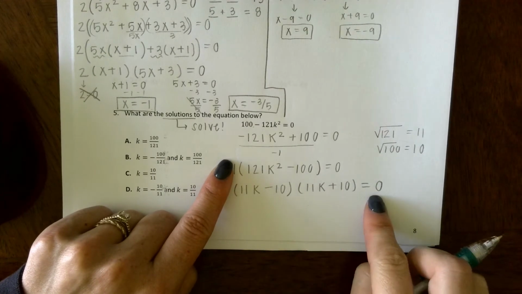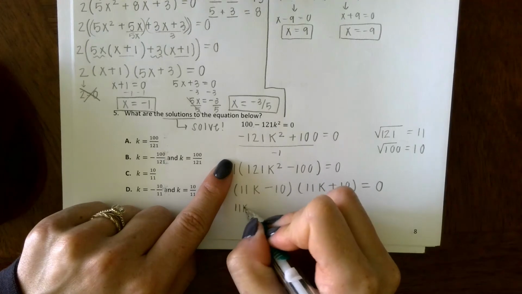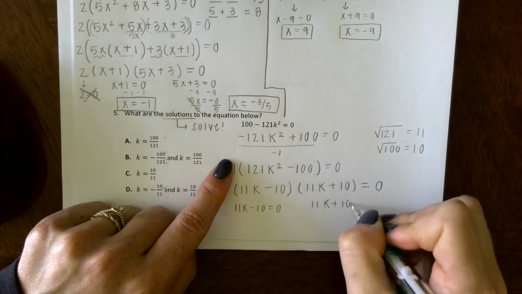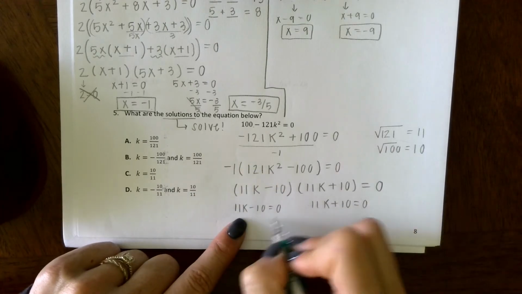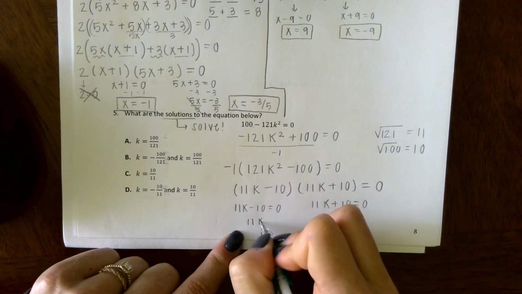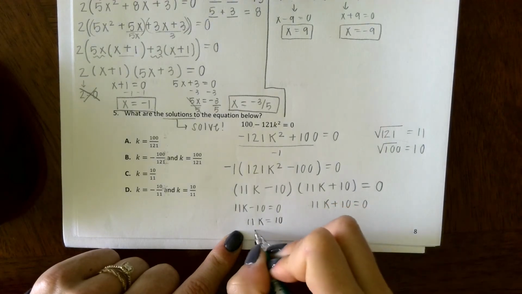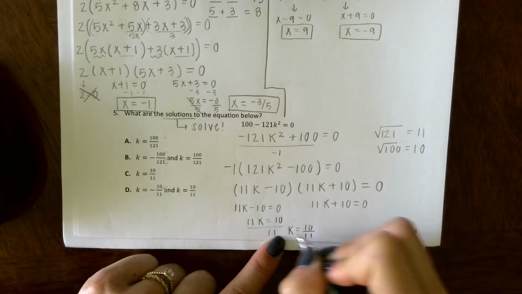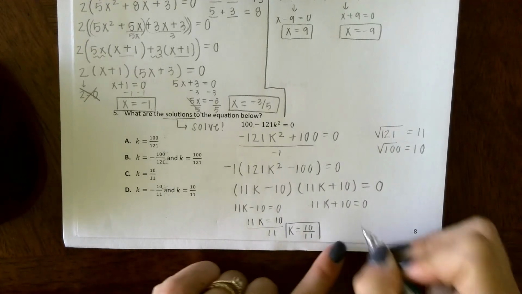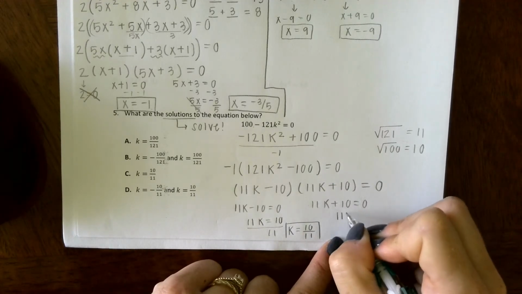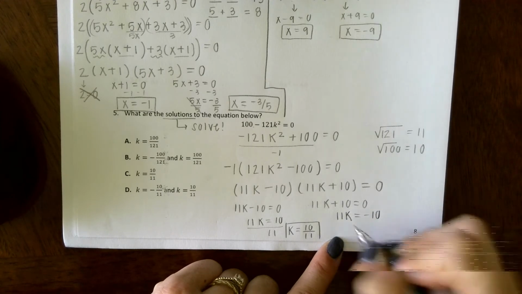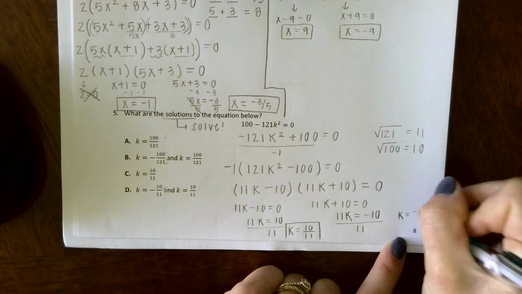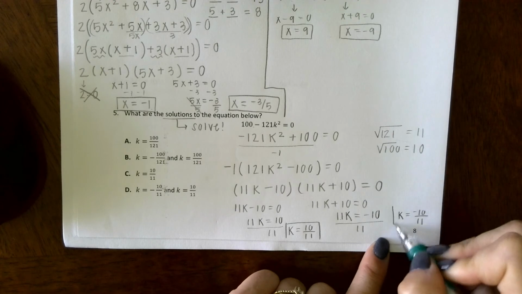Okay, once we are factored, we can go ahead and set each parenthesis equal to 0. And we're going to solve. So I'm going to add that 10 over. So I get 11k equals 10. Dividing by 11, and one of my answers is 10 over 11. This guy I would subtract, so I'd have 11k equals negative 10. Again, moving that 11 over by division. And so my k is negative 10 over 11.